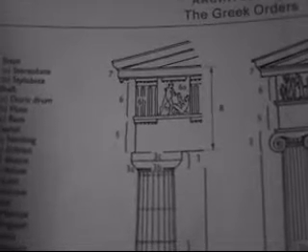It is divided into alternating sections. 6A is square metal beads. 6B is triglyphs, 3 vertical grooves. 7, cornice. Finally, projecting over the frieze is the top element.